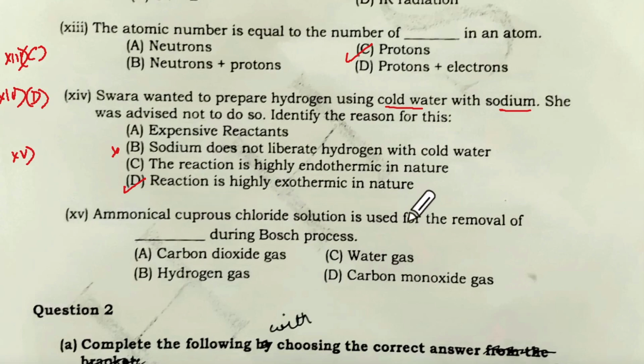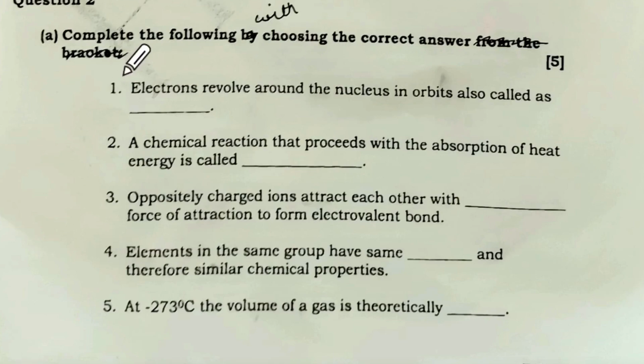Ammoniacal cuprous chloride solution is used for removal of what during the Bosch process? Which one? Bosch process. CO, carbon monoxide, right? Yes. D. So that will be your D, and that is carbon monoxide. So we will start with question 2 next. Correct answers, sorry. So write over there question 2A.